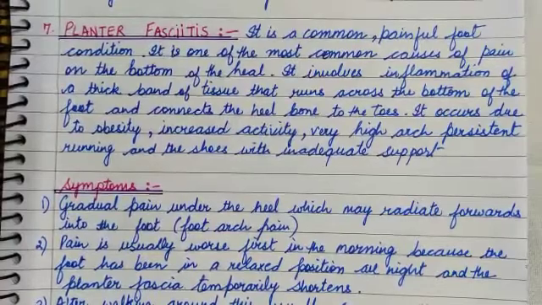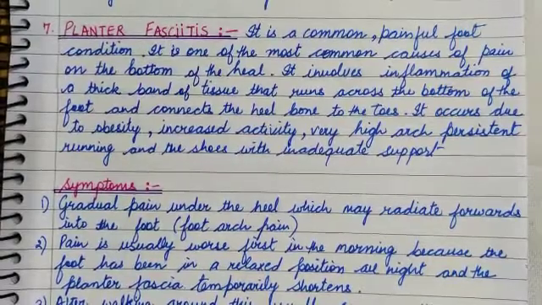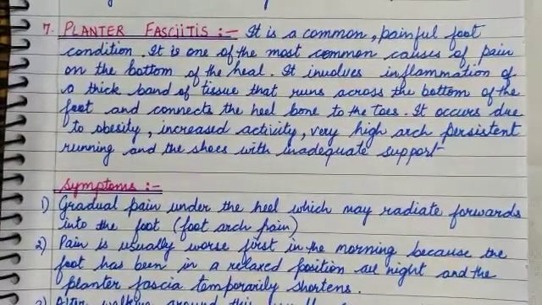heel bone to toes. It occurs due to obesity, increased activity, very high arch, pes cavus, running, and the shoe with inadequate support.